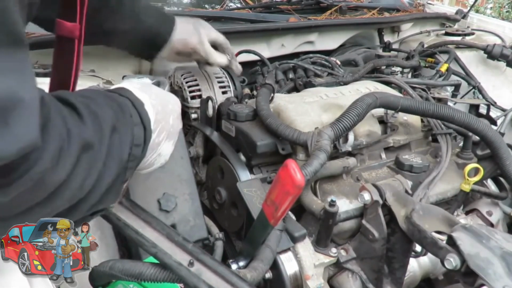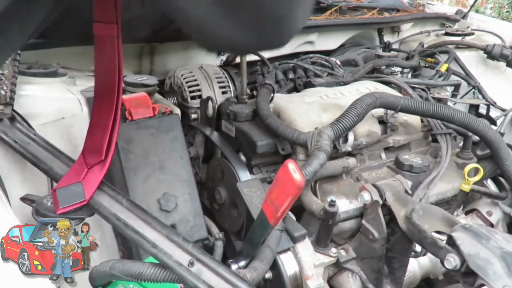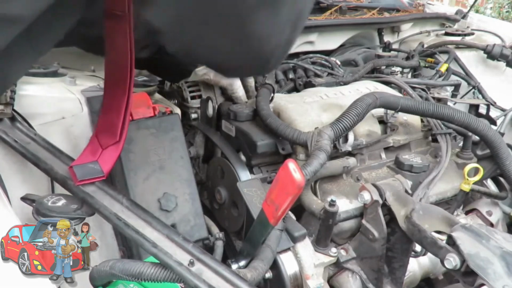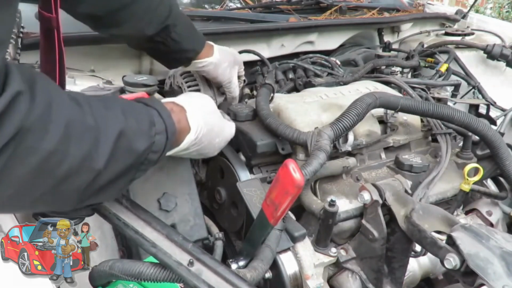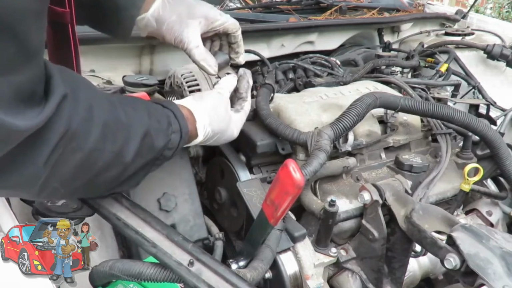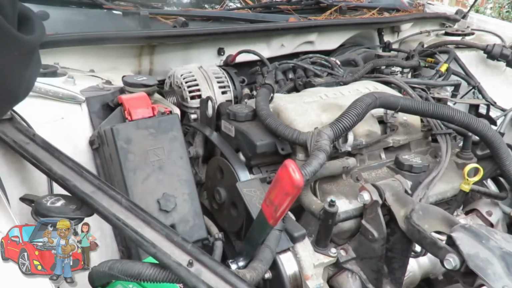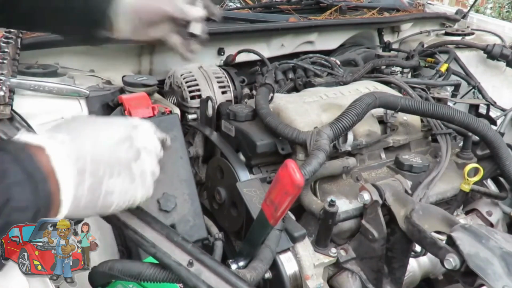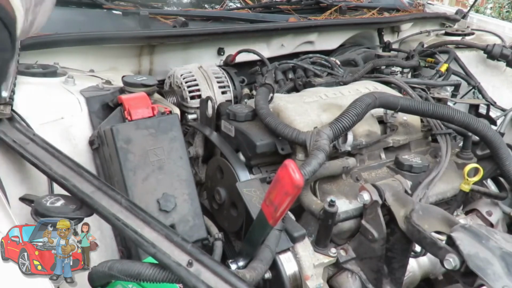While we're over here, let's get that bracket over there. 13mm nut. Take the nut off. The bracket comes right out of there. Let's leave that right there. Next, right above it, a nut with a stud. Same size, 13mm.